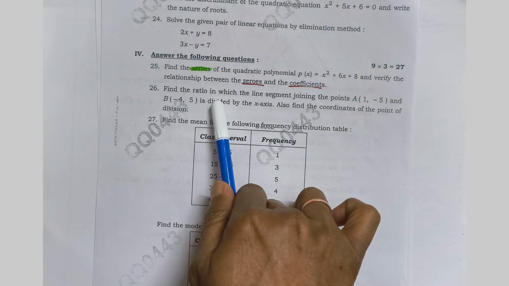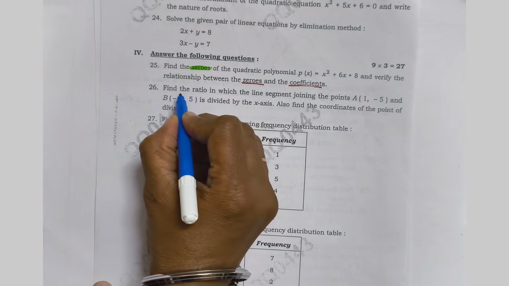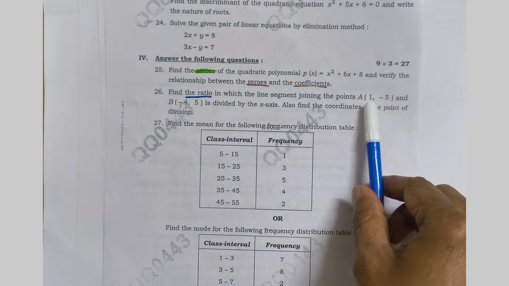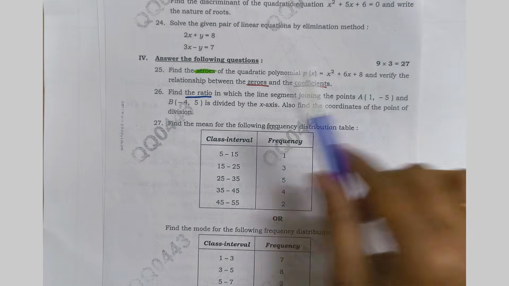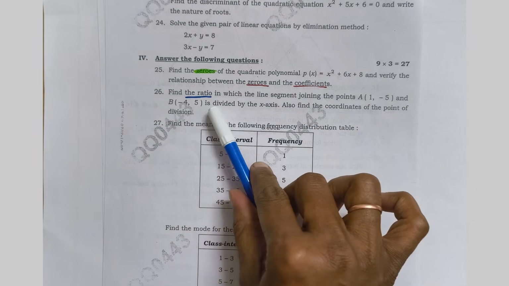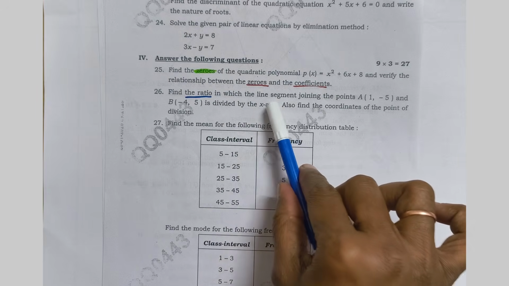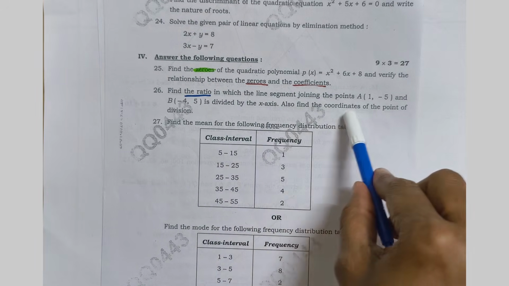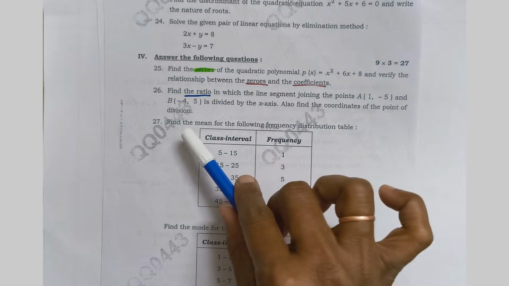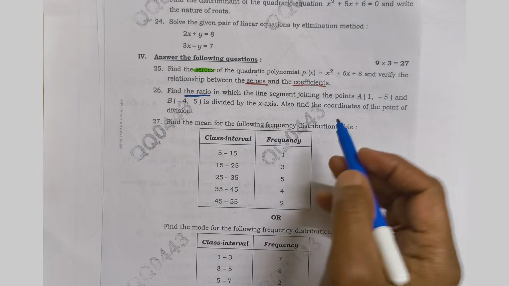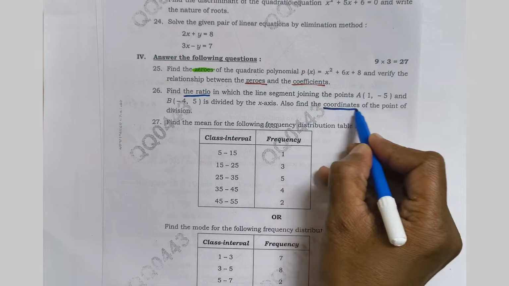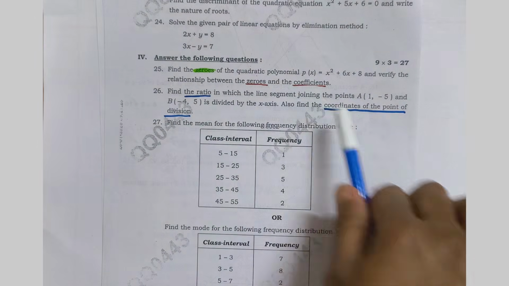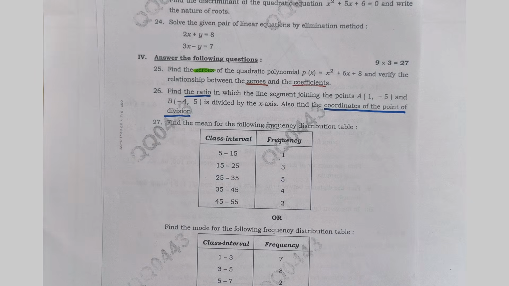26th question, find the ratio. First we will find the ratio in which the line segment joining the points A (1, minus 5) and B (minus 4, 5) is divided by the x-axis. Also find the coordinates of the point of division. Here two things we will find: the ratio, and the coordinates of the point of the division.